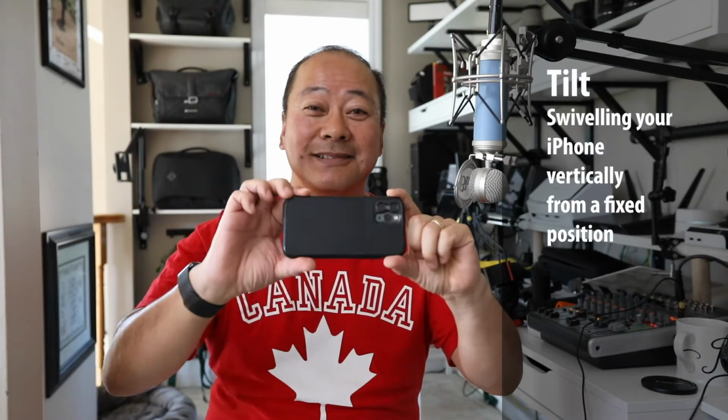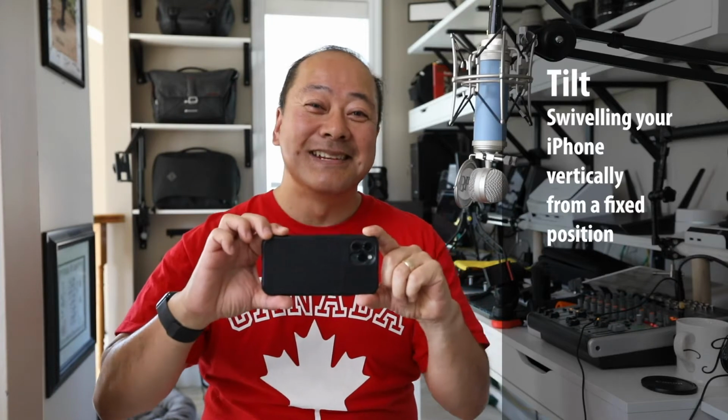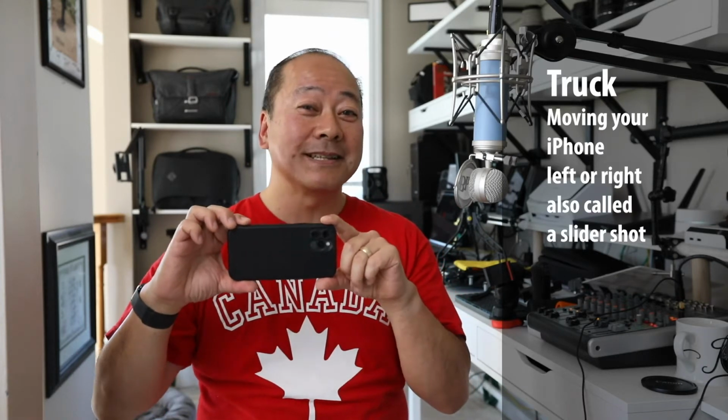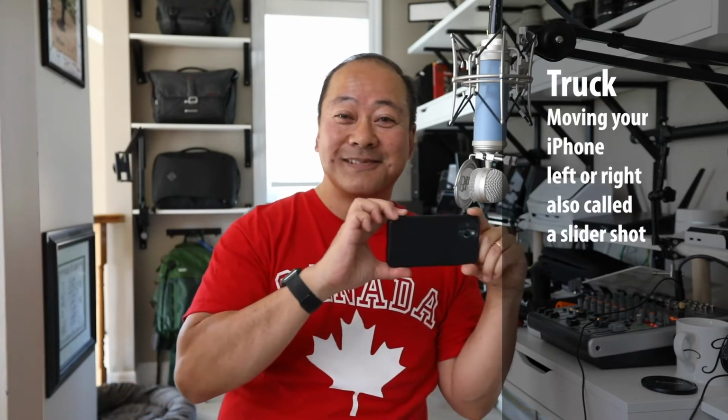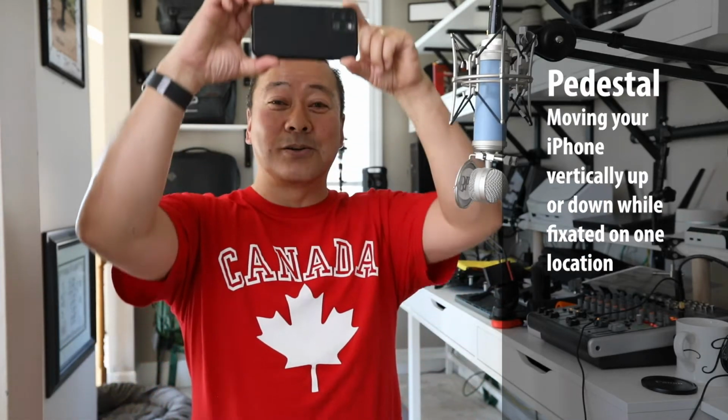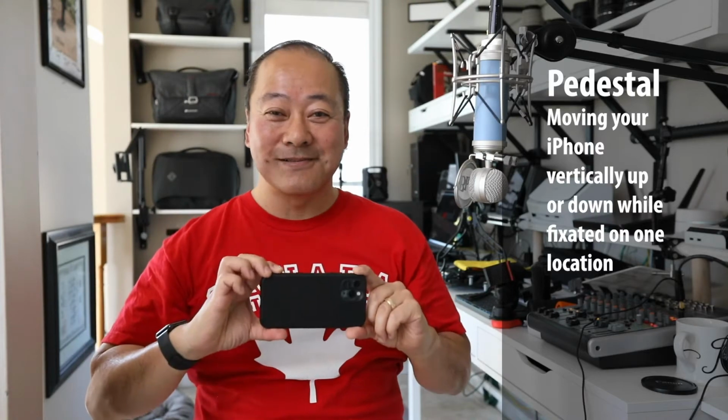So there are basically 5 camera movements that we're going to be talking about. The first one is a pan. The next one is a tilt. The next one is a dolly, and it can be dolly in or it can be dolly out. The next one is a truck shot, or in this case, a slider shot, side to side. And then the last is a pedestal, where you can go up and you can go down.